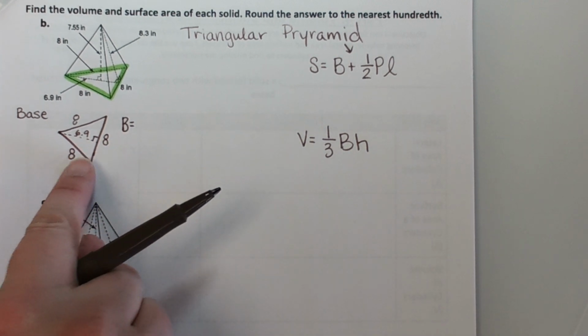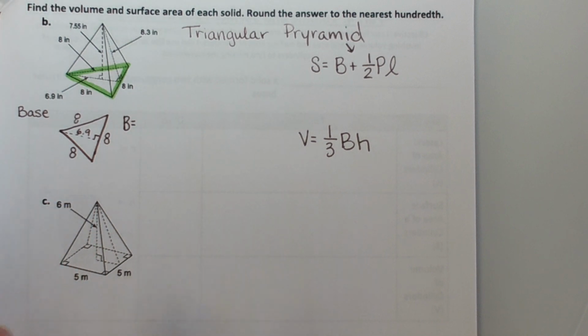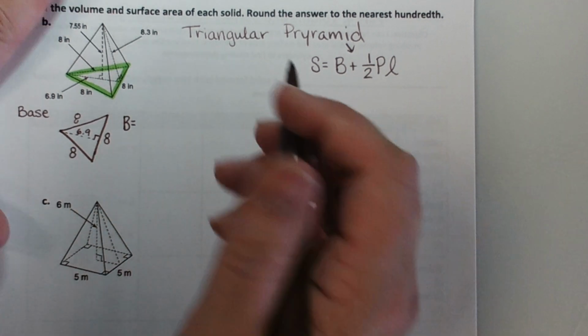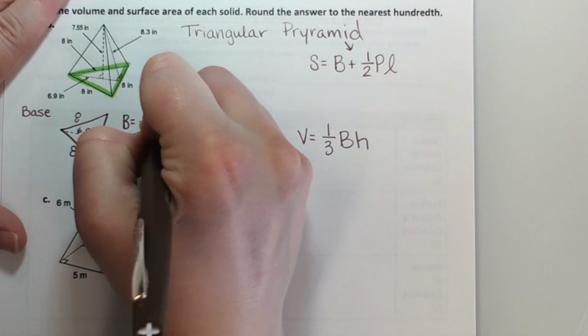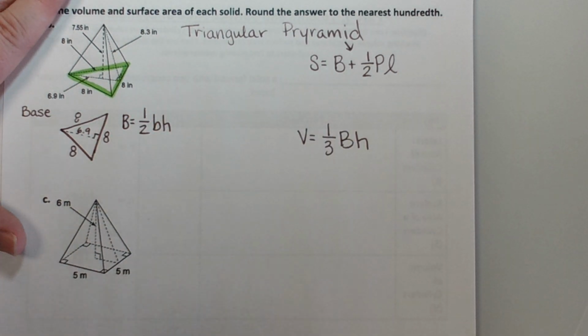How do I find the area of this shape? What shape is it? Oh, 1/2 base. I knew you knew it.